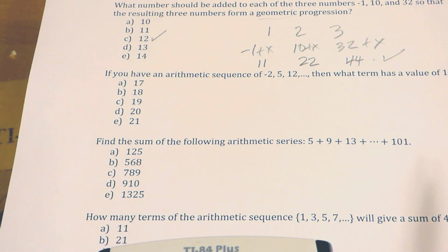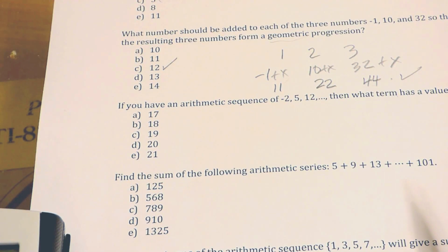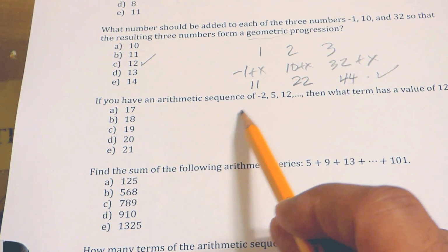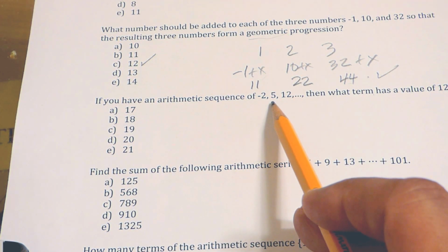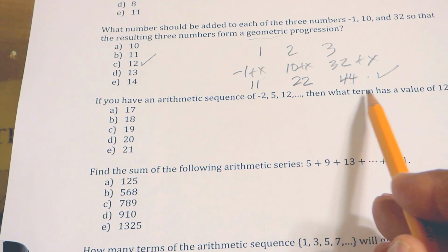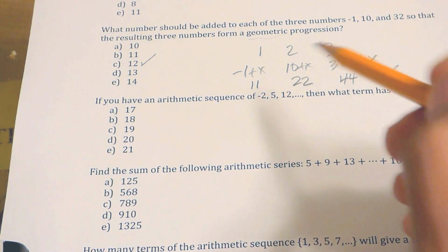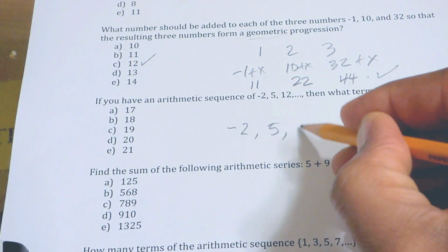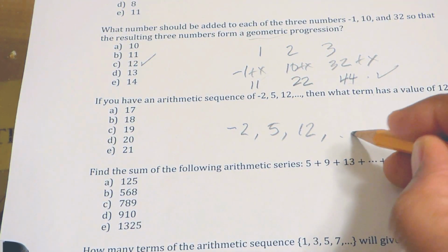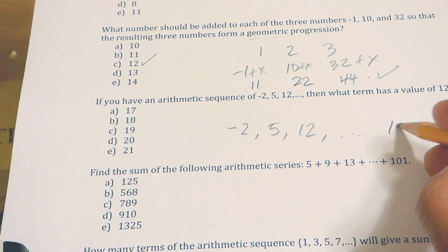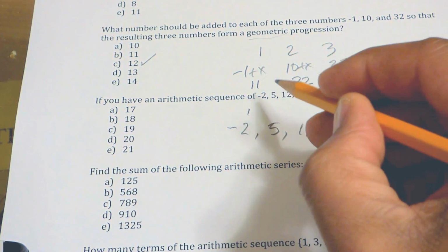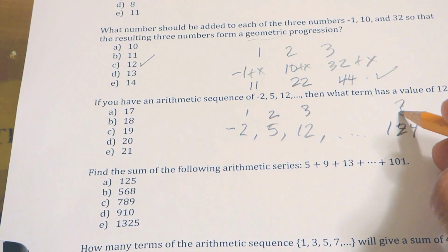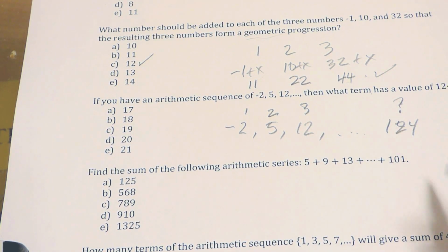The next question says, if you have an arithmetic sequence of a -2, 5, and 12, then what term has a value of 124? So let me write this again: -2, 5, 12, and then you got 124 out here. So this is the first term, second term, third term. We want to know what term has a value of 124.